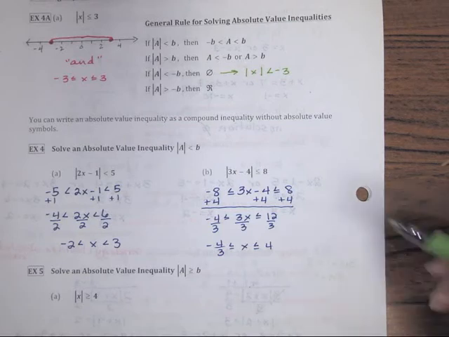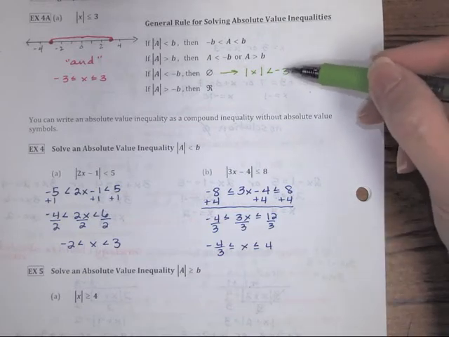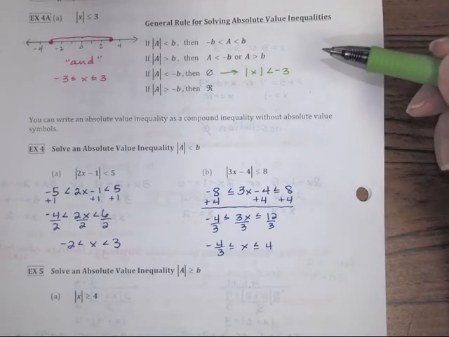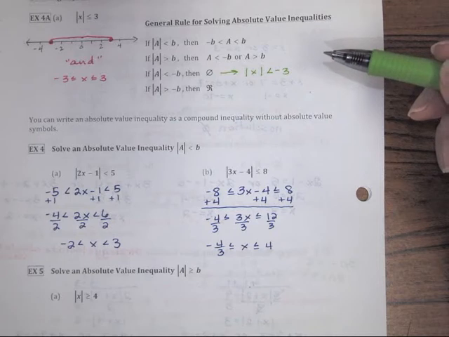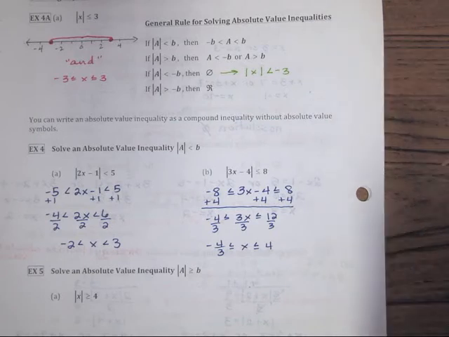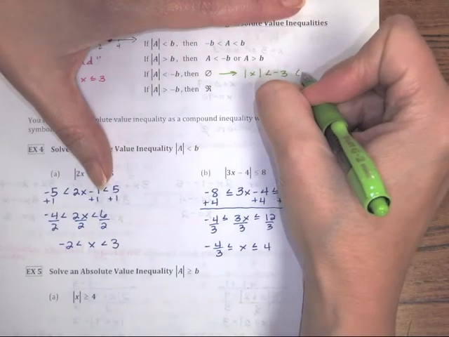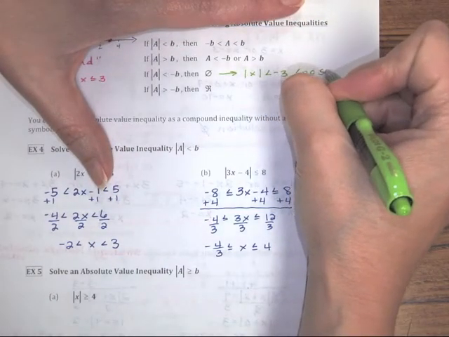And any positive number is going to be less than -3? No, positive numbers aren't less than a negative, they're greater. So this means this isn't going to work, and there is no solution. So this is a no solution situation.